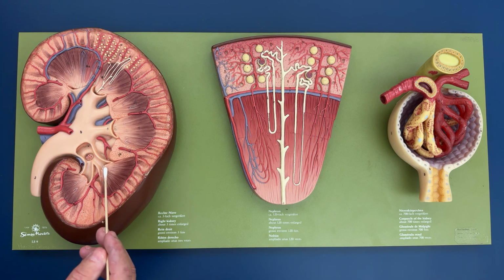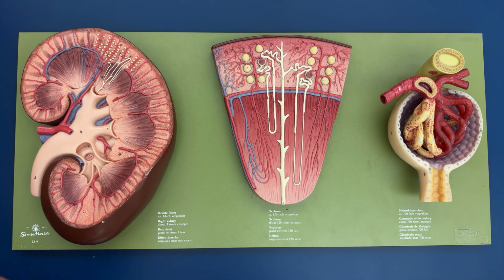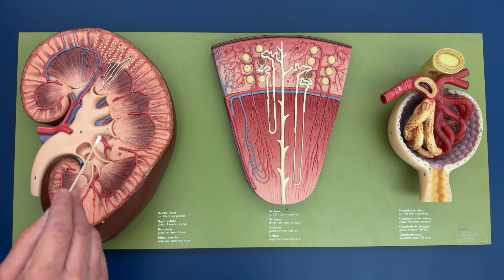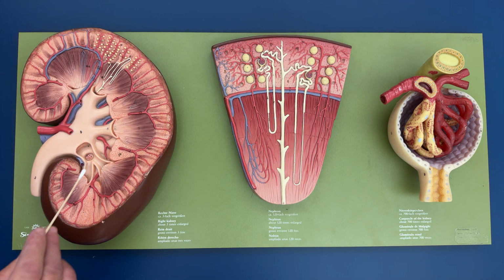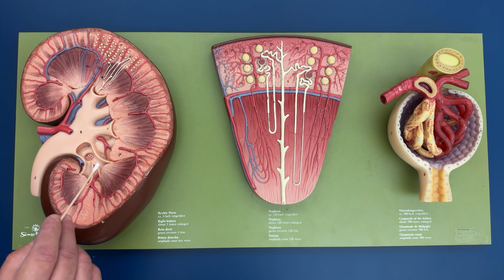Now, as that urine is formed and flows into these open vessels here, these open vessels have names, obviously, right? So there is a minor calyx, minor calyx, and so on. So a minor calyx here for every actual pyramid, right?